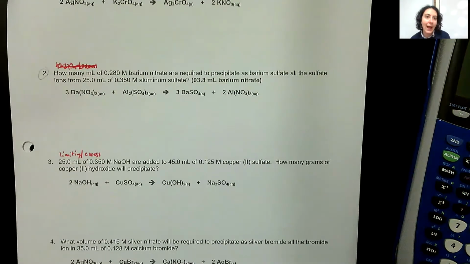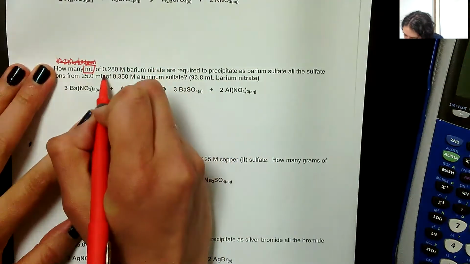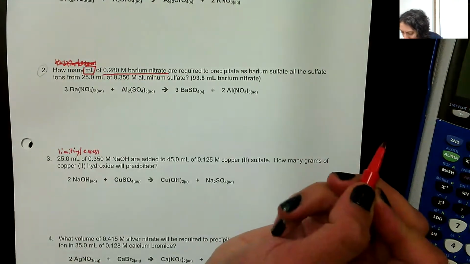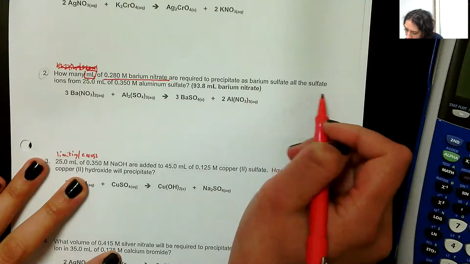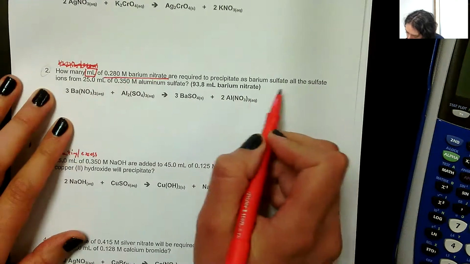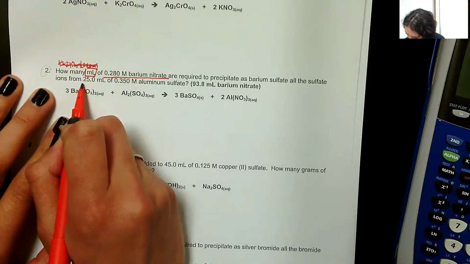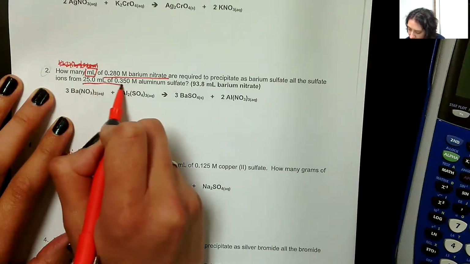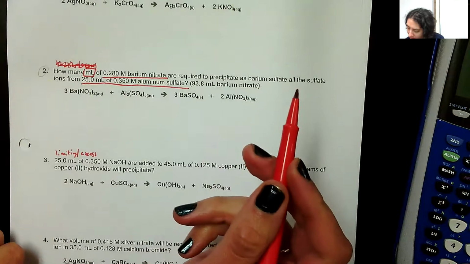Okay, so how many milliliters? Oh, same kind of problem. Of a 0.28 molar barium nitrate solution are required to precipitate as barium sulfate all the sulfate ions from 25 milliliters of a 0.35 molar aluminum sulfate solution.